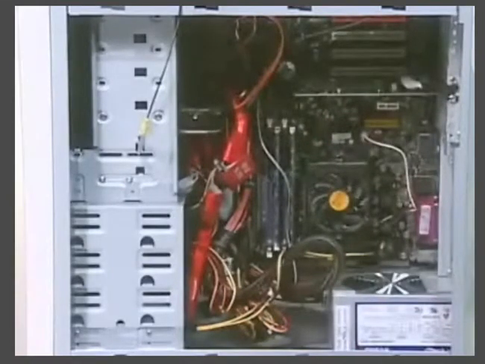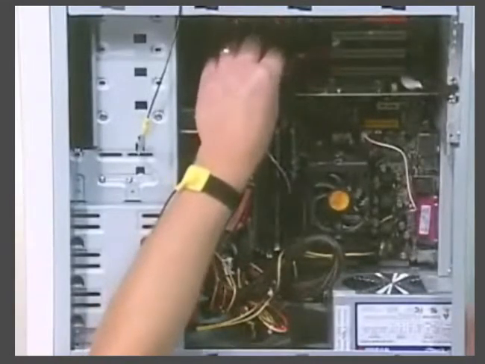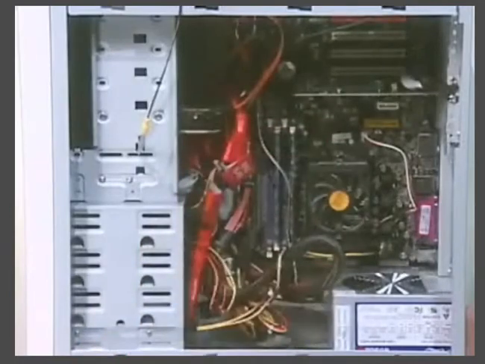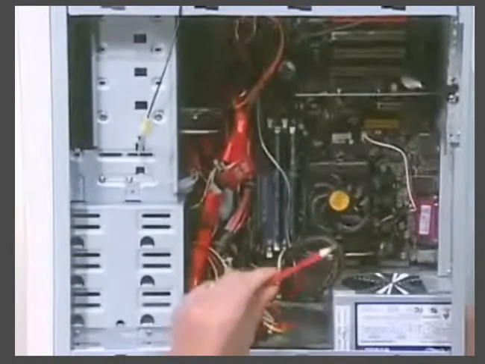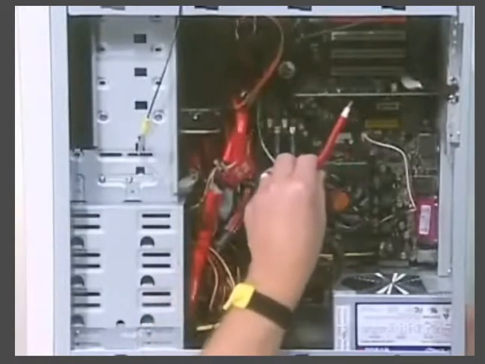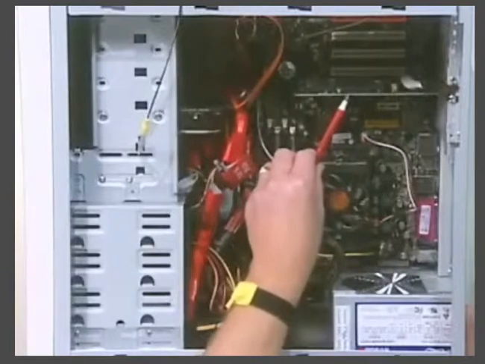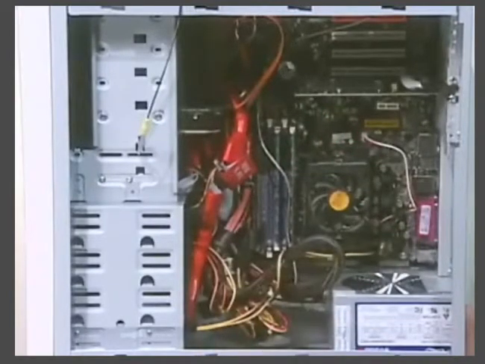The next component you need to be familiar with are the expansion slots. Now over here you see a series of expansion slots. PCs are customizable and they're modular. If you want a PC to perform a particular function, you can purchase an expansion board and install it in one of these expansion slots. For example, in this system we have a very nice high-end video board installed into an expansion slot.